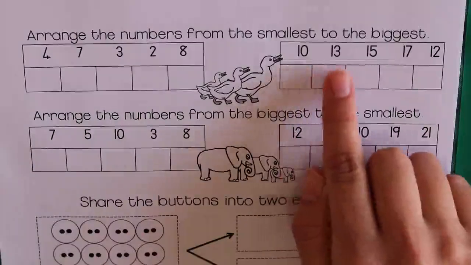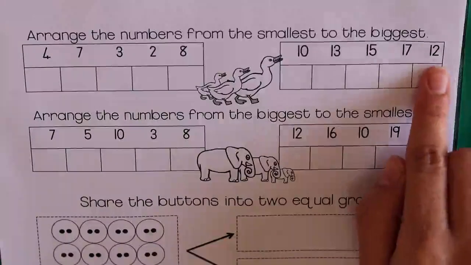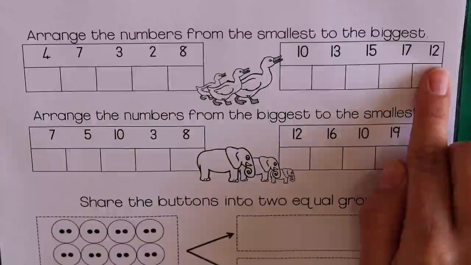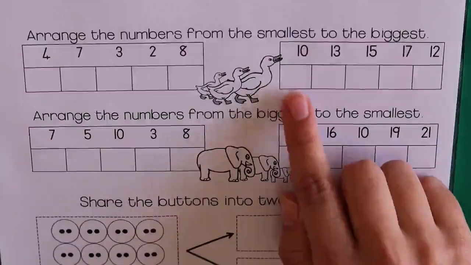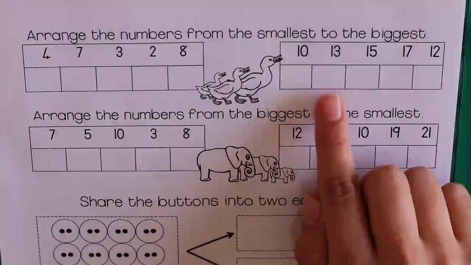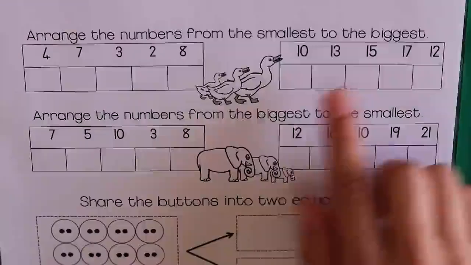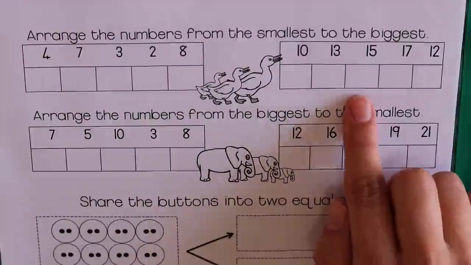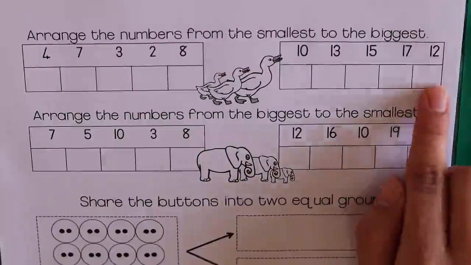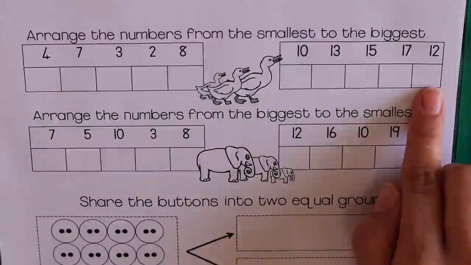We have 10, 13, 15, 17, and 12. Again, if you're not sure, you can pack out objects in those sizes so that you can see which one is the smallest. Okay, the smallest number comes first, then the one that's just a little bit bigger than the last one. Okay, remember you can cross them out once you've written them. Then which one comes next, which one comes next, and the last one is again going to be the biggest number. Okay, the smallest number and the biggest number.